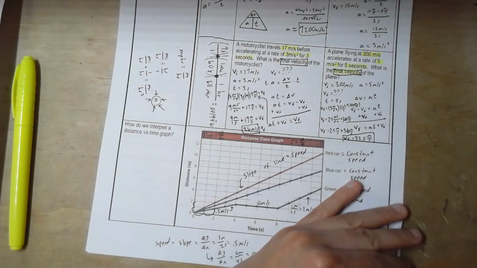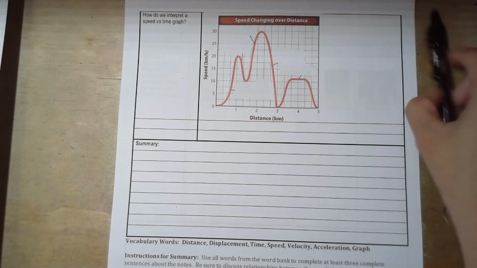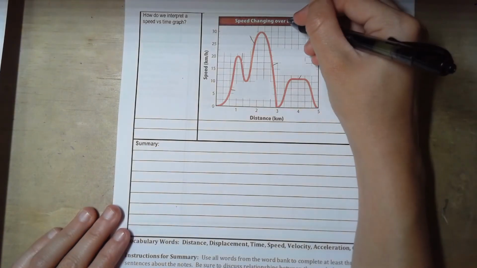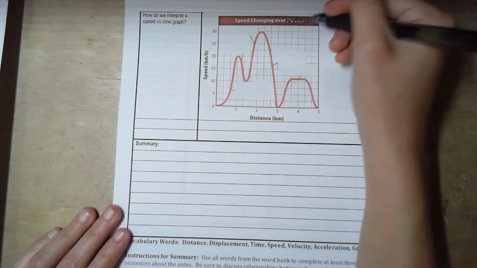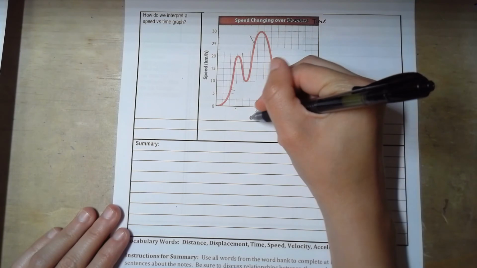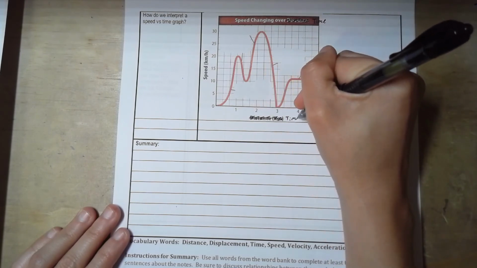Now we're going to look at another graph. Alright, so this next graph, I'm going to be real with you guys. I stole this from the textbook, and it has speed versus distance, but I don't think that's right. It shouldn't be distance, it should be time for what I'm trying to teach you. So we're just going to repurpose this graph. It's not distance, it's time.